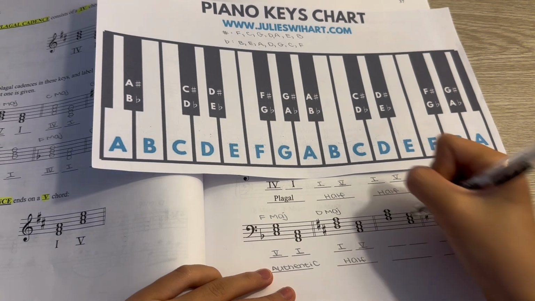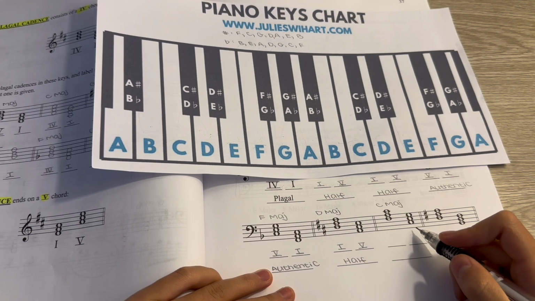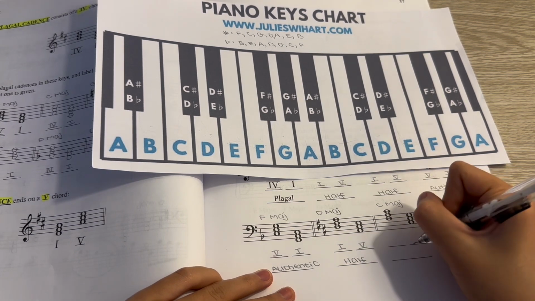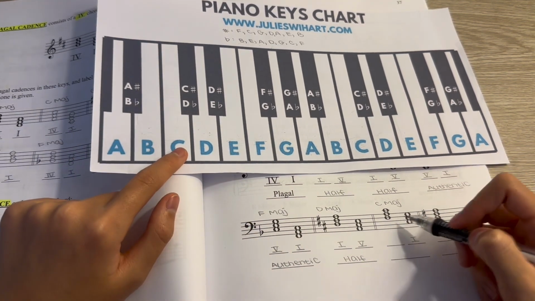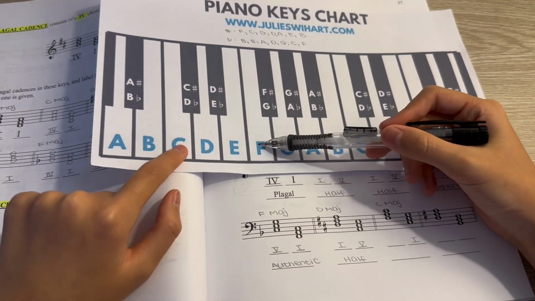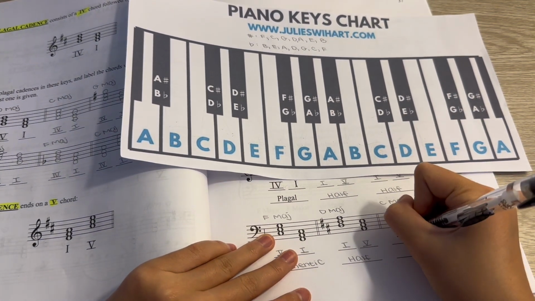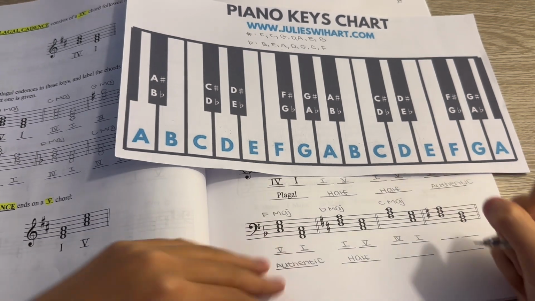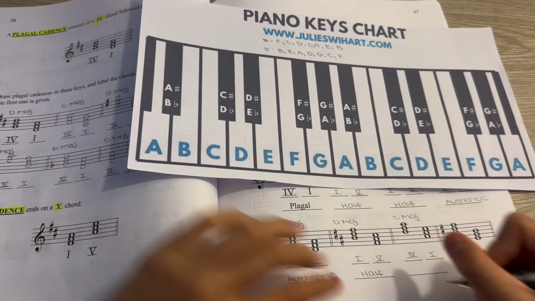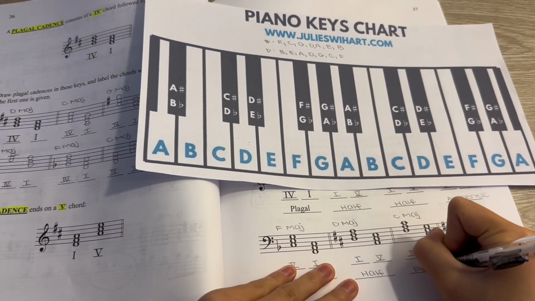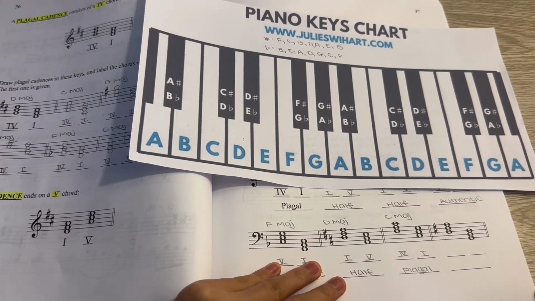Okay, next is in C major. We see here we have a C major chord. So we're going to write that as our tonic. And from C major to F, we have 4 steps. 1, 2, 3, 4. So we're going to write a 4, subdominant. And that means 4-1 is plagal. So we write plagal right there. Awesome.